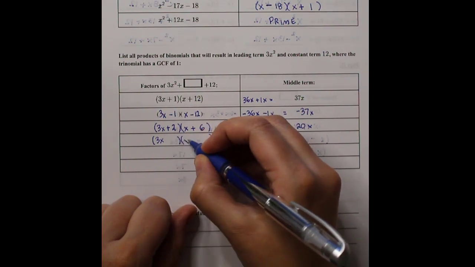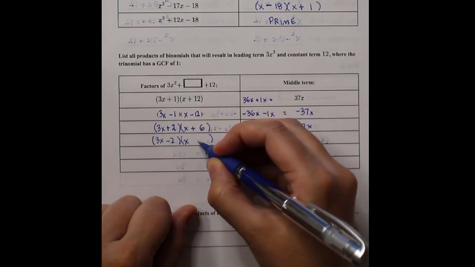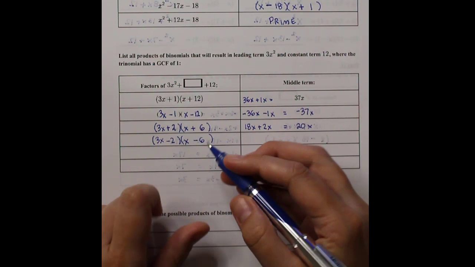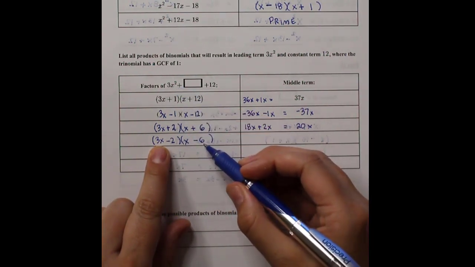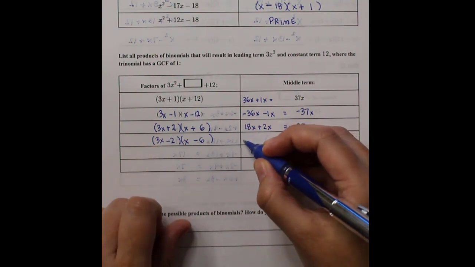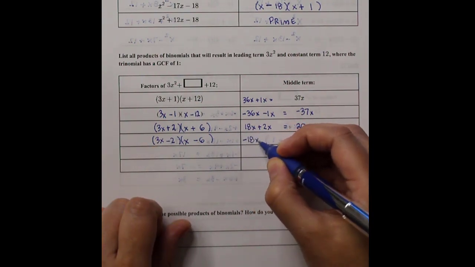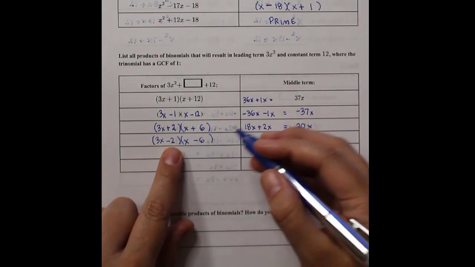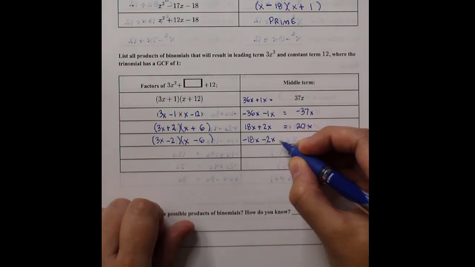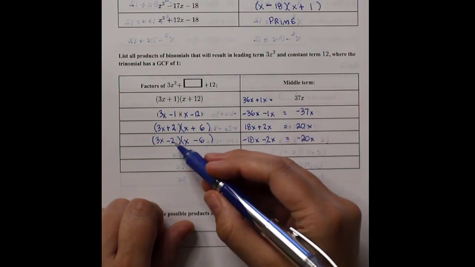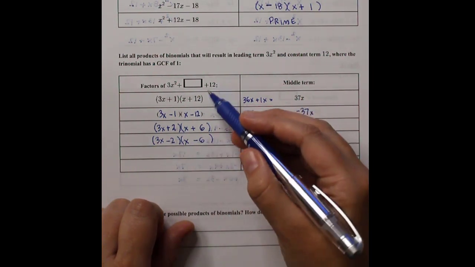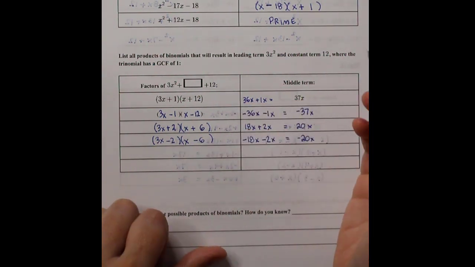So 3x times x, and let's use a negative 2 and a negative 6. 3x times x is 3x squared. Outer terms, negative 6 times 3x is negative 18x. Inner terms, negative 2 times x is negative 2x, which would give us a middle term of negative 20x. And then negative 2 times negative 6 is positive 12, so that one also works.